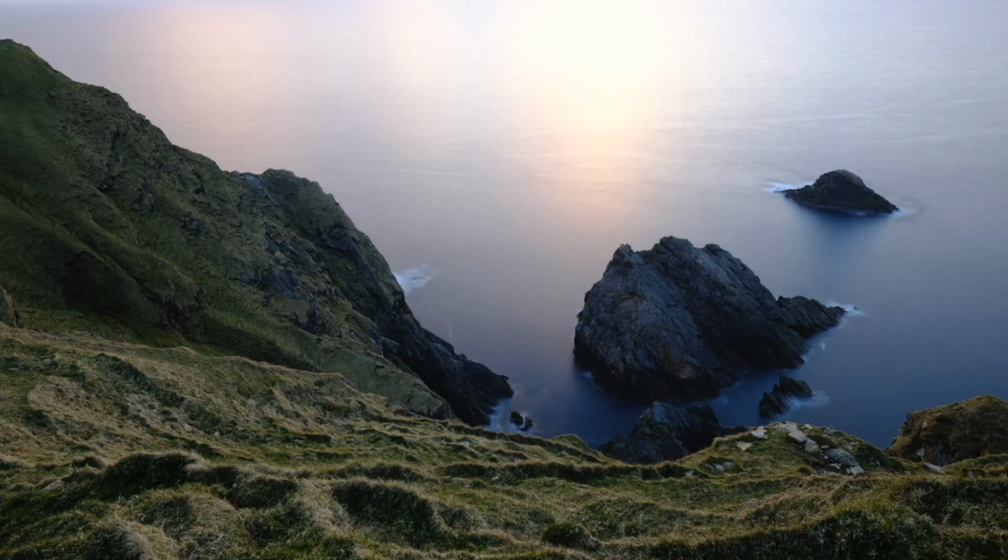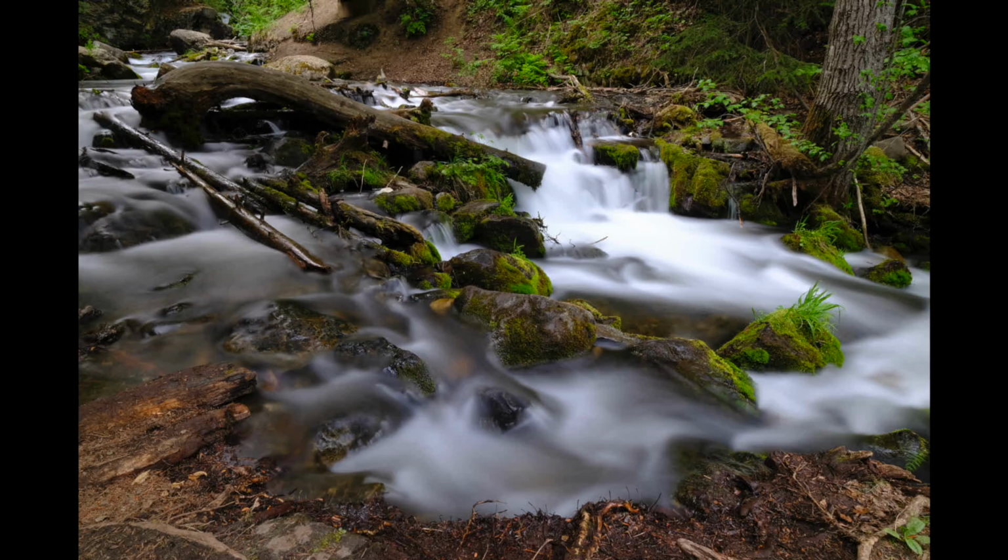Number 2 is the 14mm f2.8. I love wide angles, and I always have. They let you capture the broad scene in front of you with expanded perspective and extremely wide depth of field where everything or close to everything is in focus.